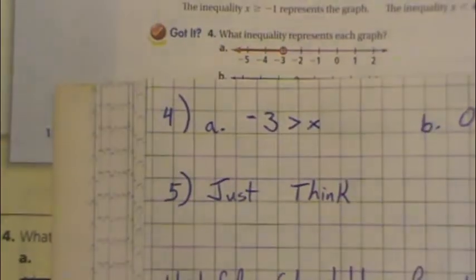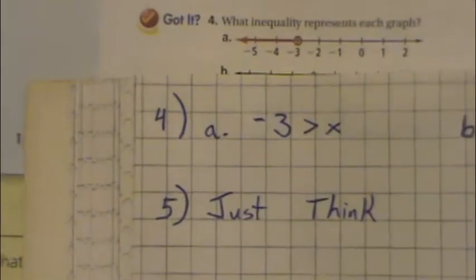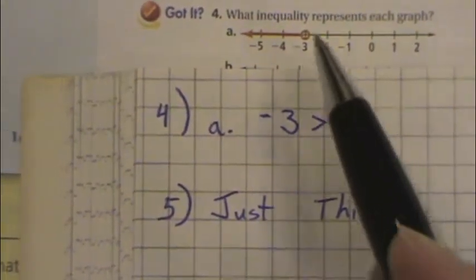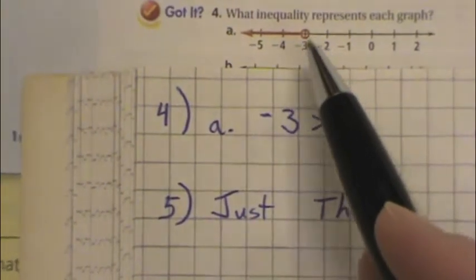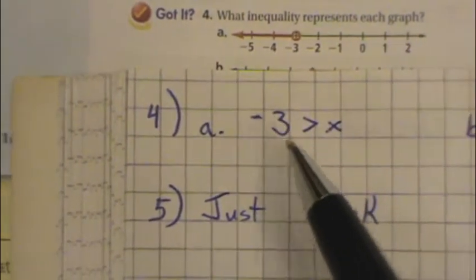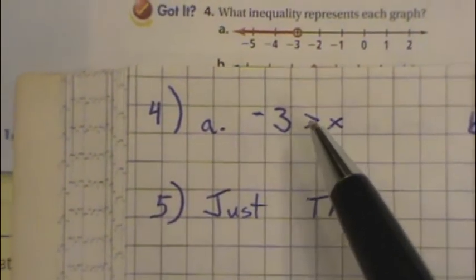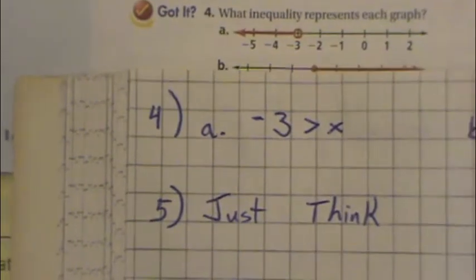Okay, so your first graph looks like this, up here in the book. Open circle, moving to the left. So we have negative 3 is greater than x, or x is less than negative 3. Either one would be correct.